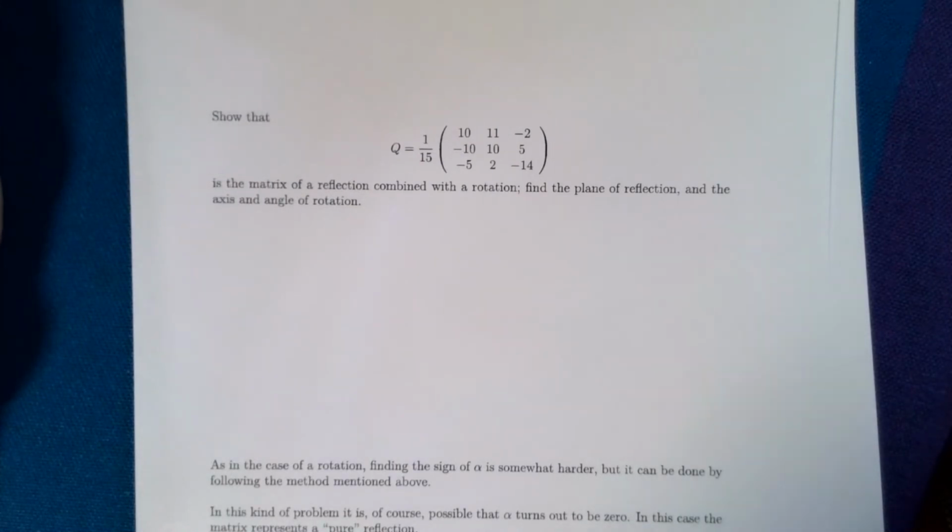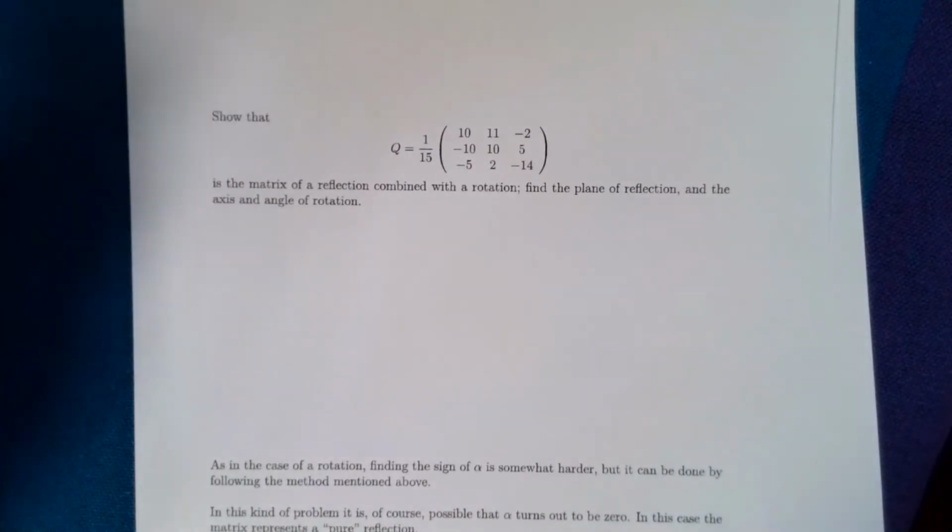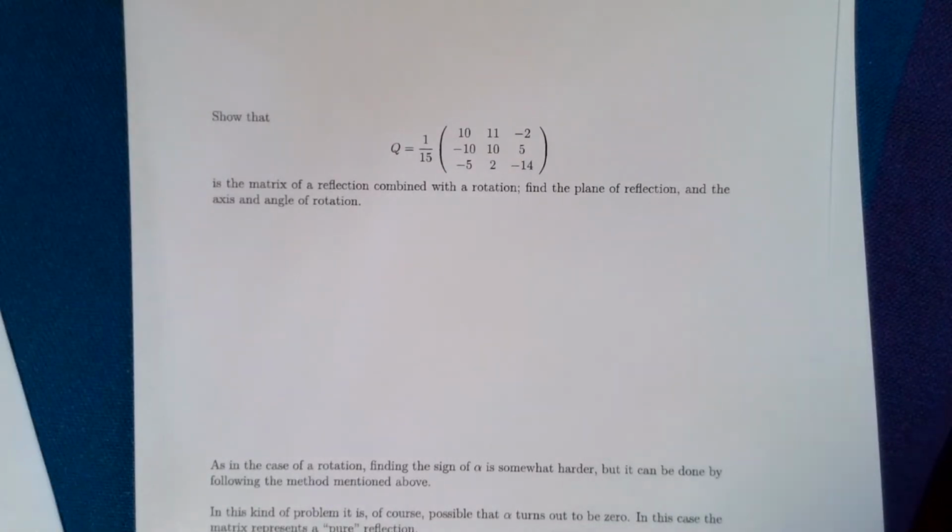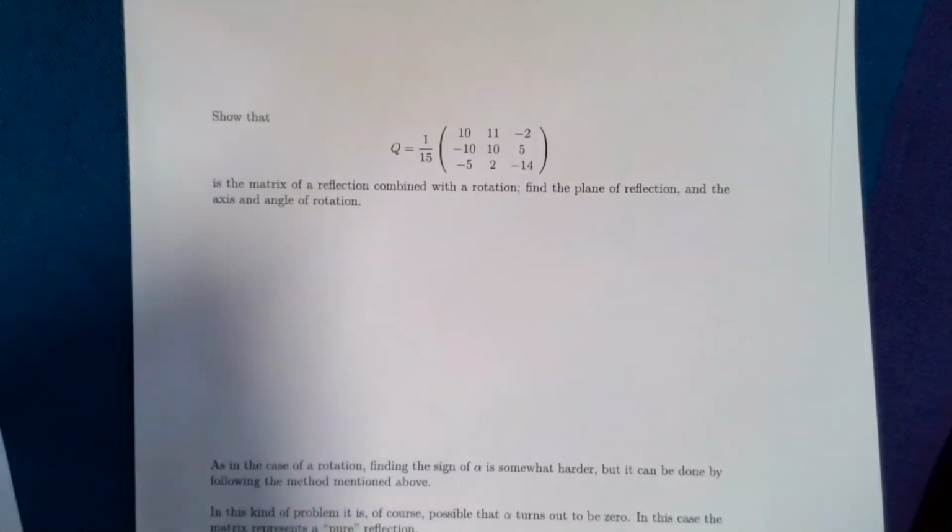A good idea is to stop the video at this point and do it yourself, and then check that you've got the same answer as I got. So you might like to do that. I'll continue on with the worked solution to it.